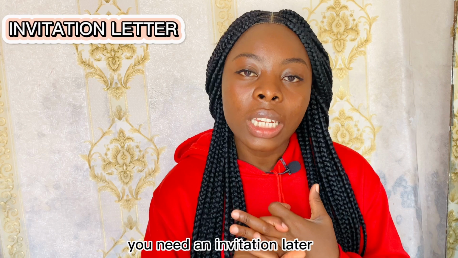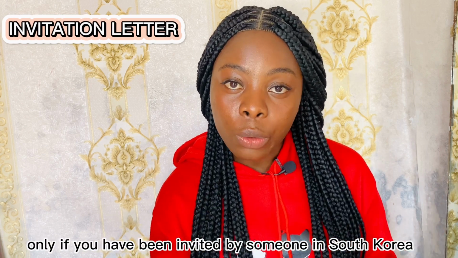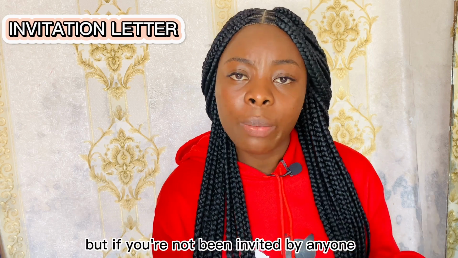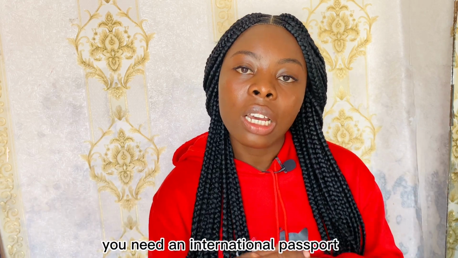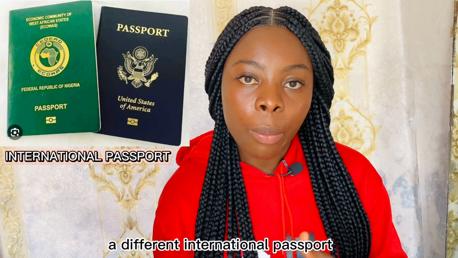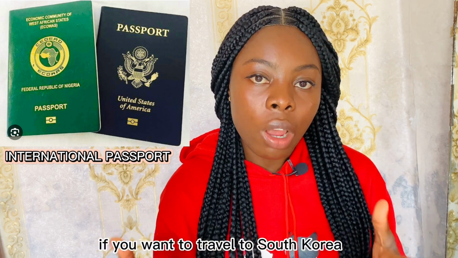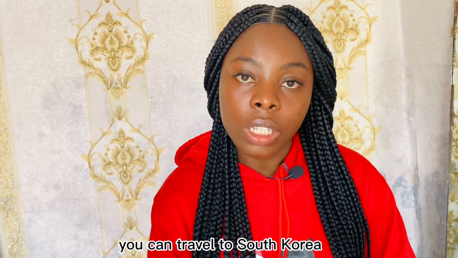So thirdly, you need an invitation letter only if you have been invited by someone in South Korea. But if you're not being invited by anyone, you're sponsoring yourself, then you don't need an invitation letter. So the fourth one, you need an international passport. We all have our different international passports from different countries. You need an international passport if you want to travel to South Korea. Without an international passport, you can't travel to South Korea.